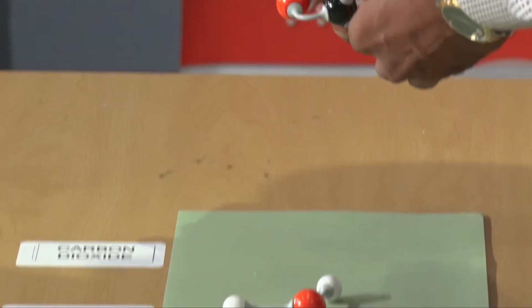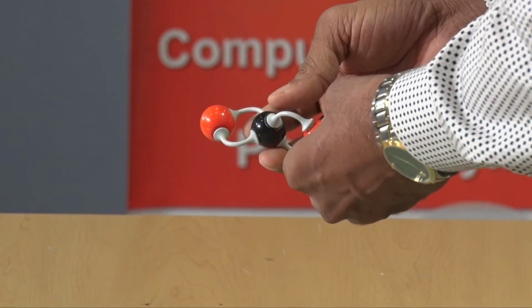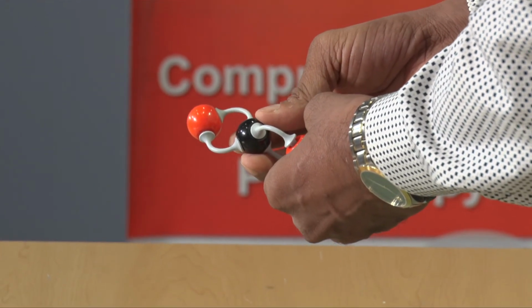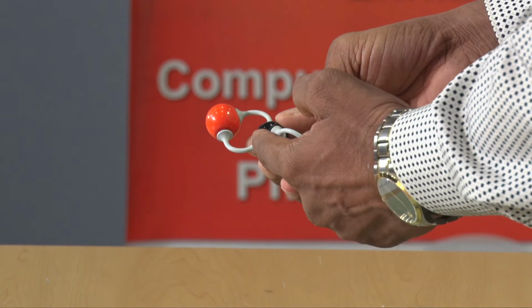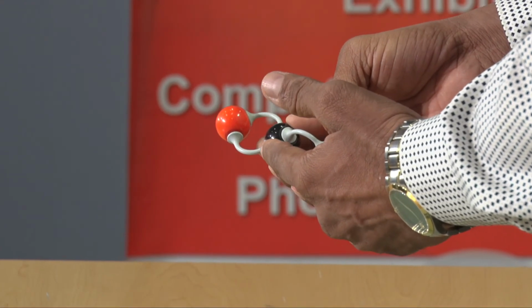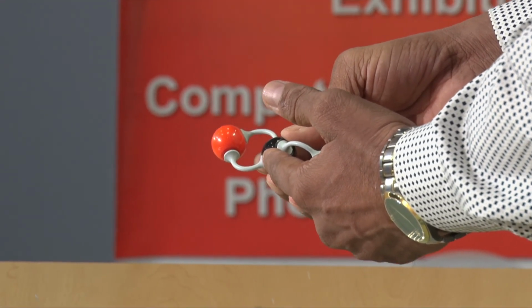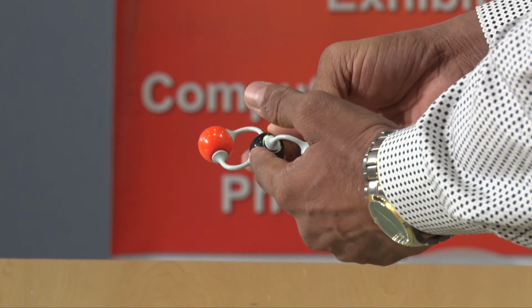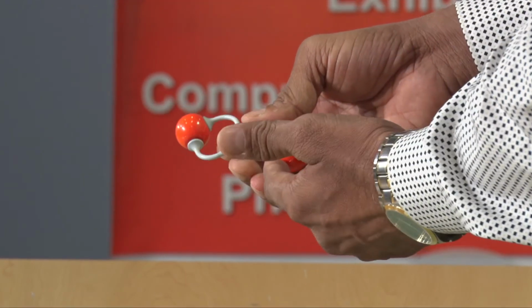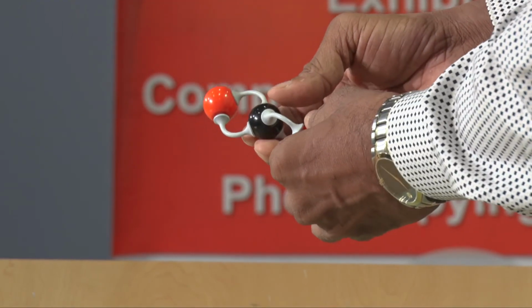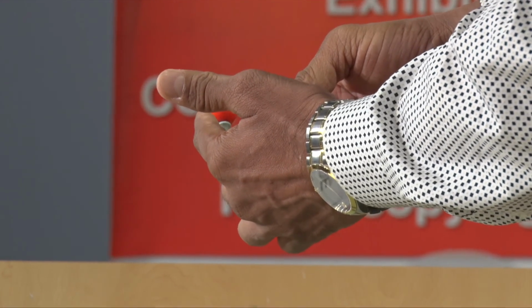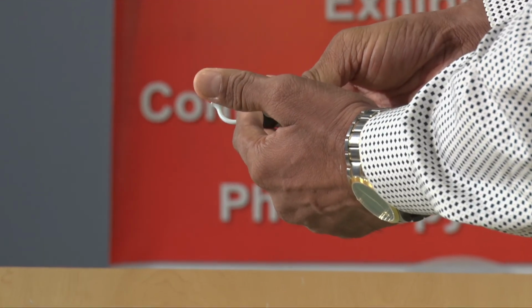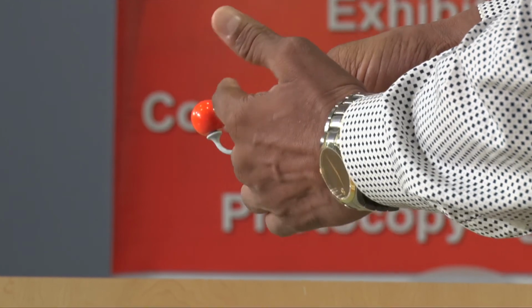Your carbon dioxide molecule consists of 1 carbon atom, represented here by your black ball, and 2 oxygen atoms, represented by your red balls. Each oxygen atom is bonded to your carbon atom with 2 bonds.